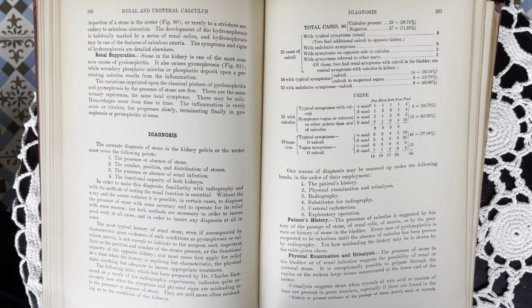The following table, which has been prepared by Dr. Charles Eastman as a result of his radiographic experiences, indicates quite accurately how often the symptoms and physical signs are misleading as to the presence or absence of stone. They are still more often misleading as to the condition of the kidneys.